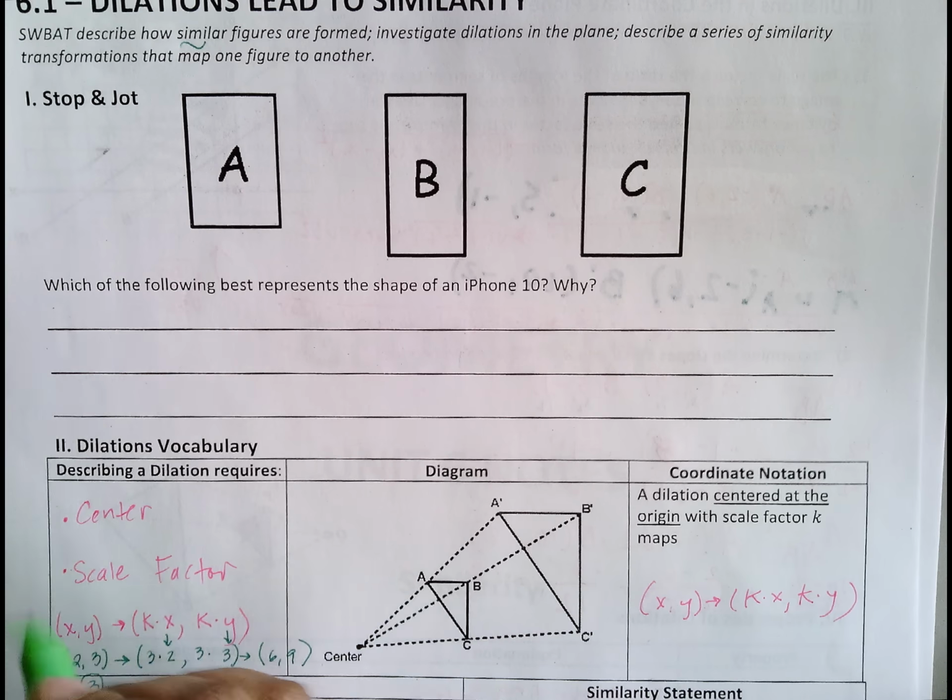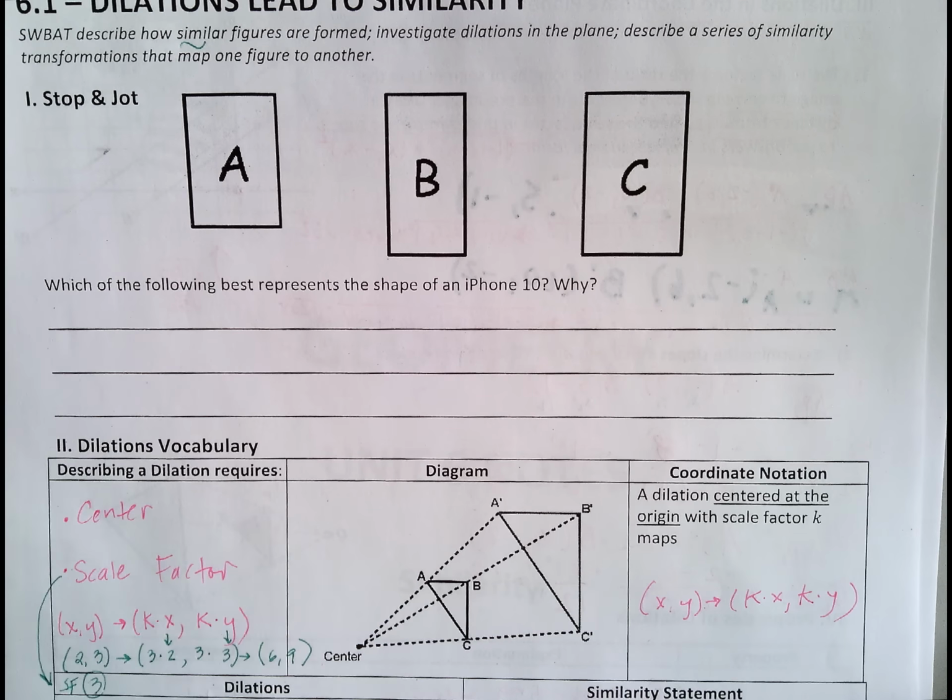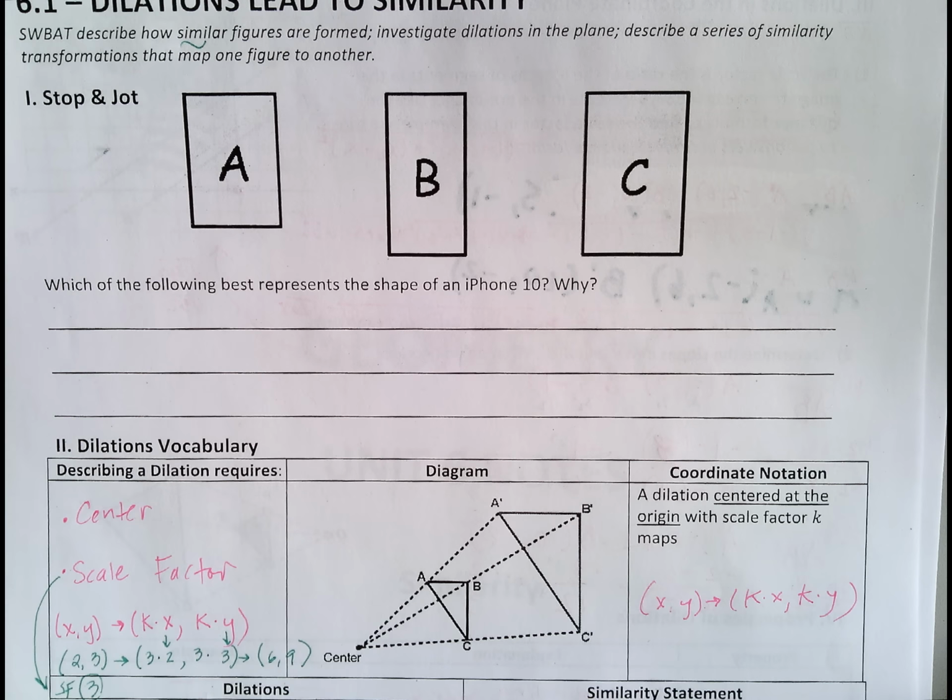Okay, so the scale factor is literally the amount that the figure is being either increased or decreased by.